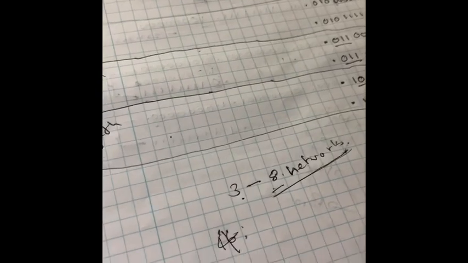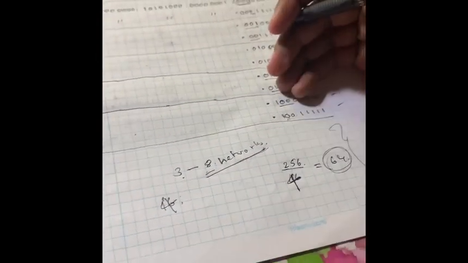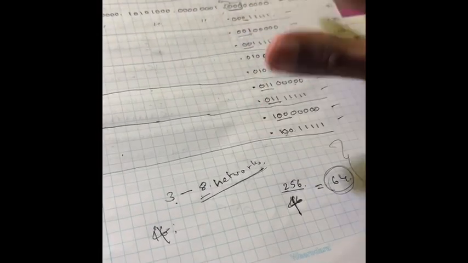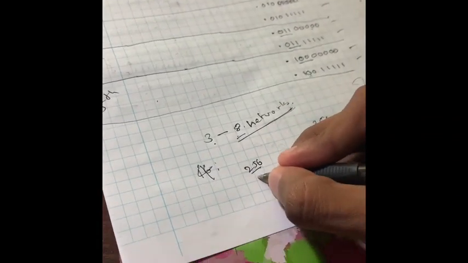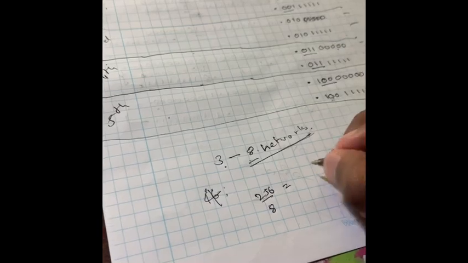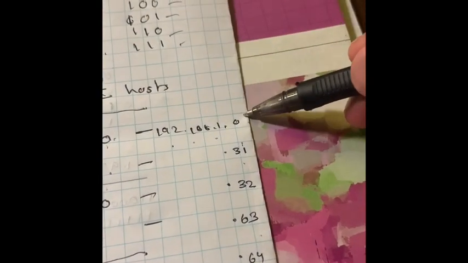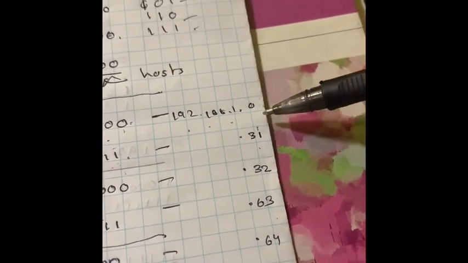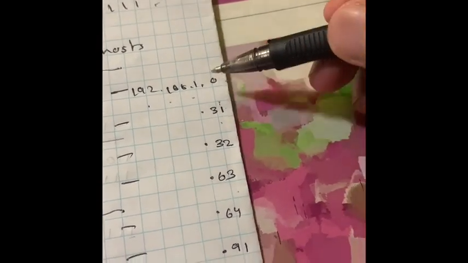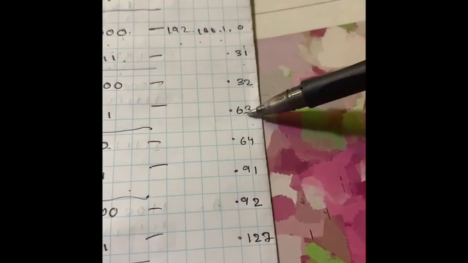So if we divided this network into 8 pieces, right? We needed 5, but we had to divide it into 8. So 256 divided by 8 is 32. So as you can see, each network has 32 numbers in it. So from 0 to 31, there's 32 numbers. From 32 to 63, there's 32 numbers.